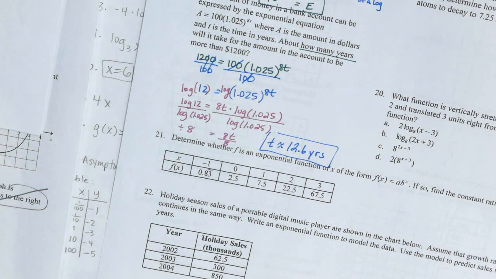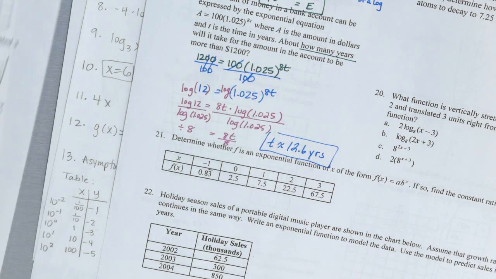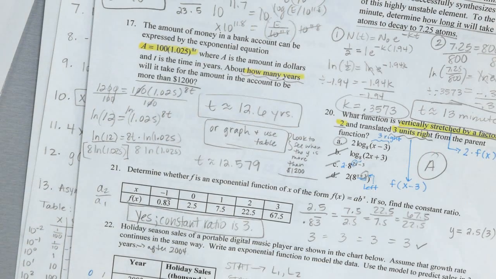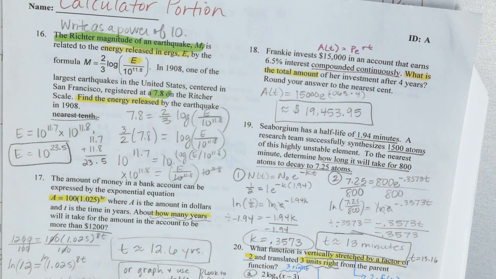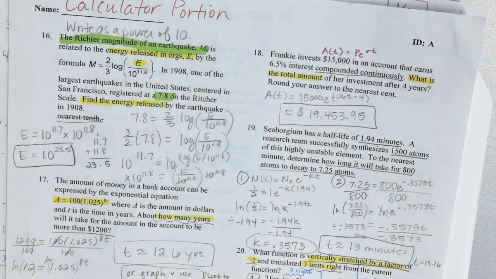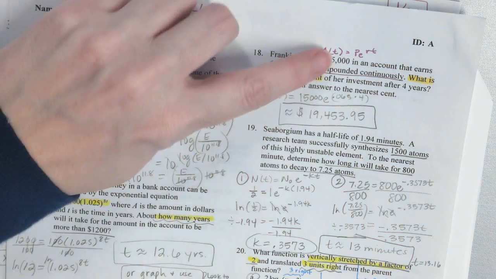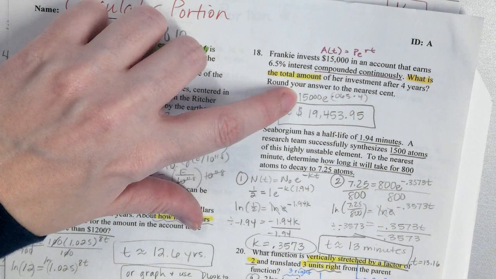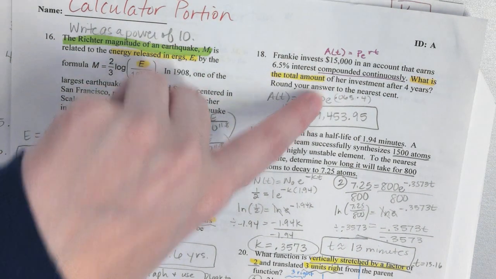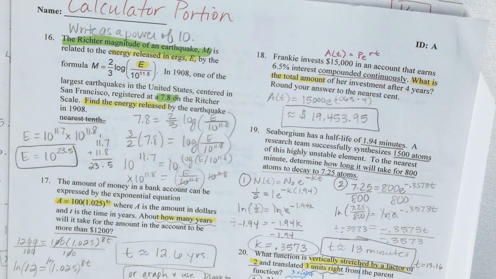All right, for 18, that is the one where it says in it that you are compounding continuously. So that should be your clue that you're going to use this formula that I wrote above. This is the PERT. PERT goes with compounded continuously. So P-E to the R-T. Your principal is 15,000. The 6.5% has to be written as a decimal, 0.065, and then the investment is after 4 years, and then you're going to calculate that.